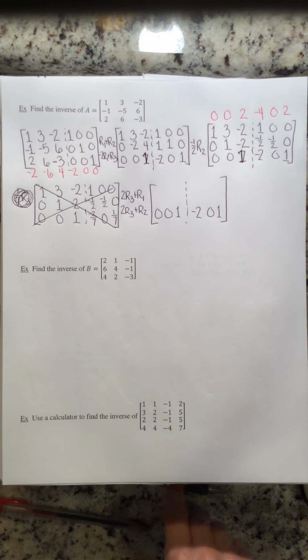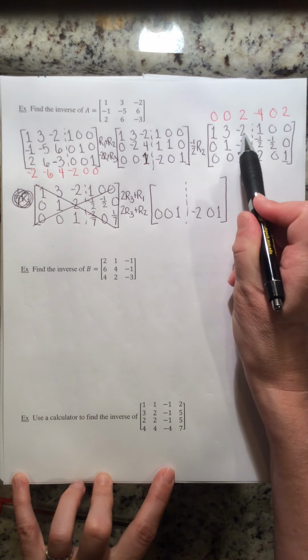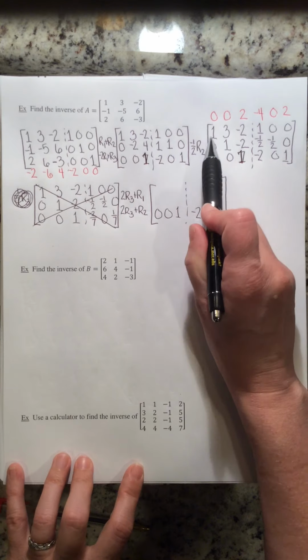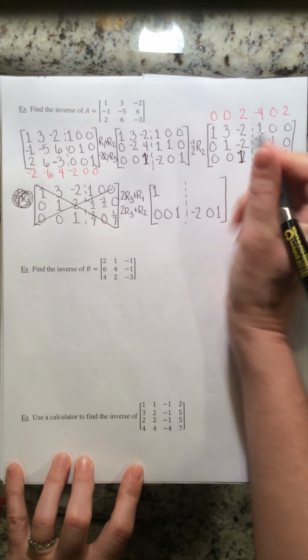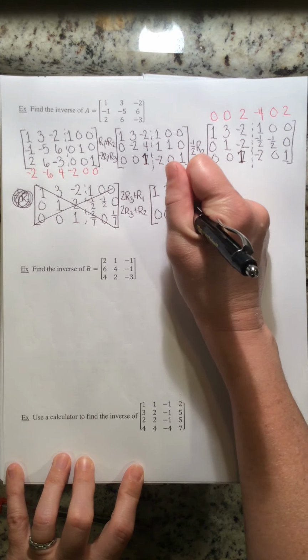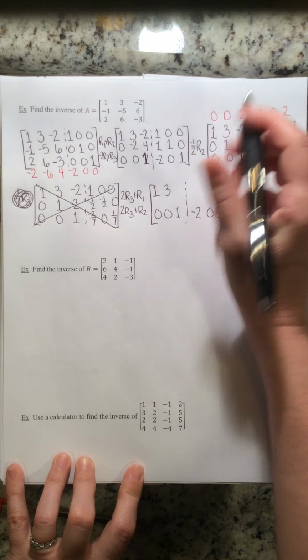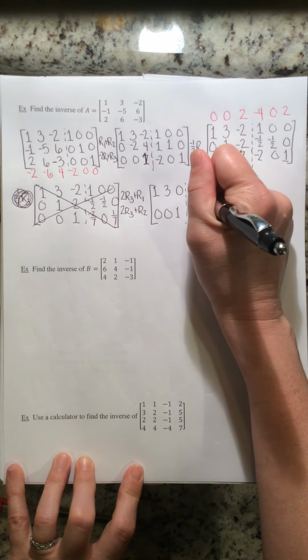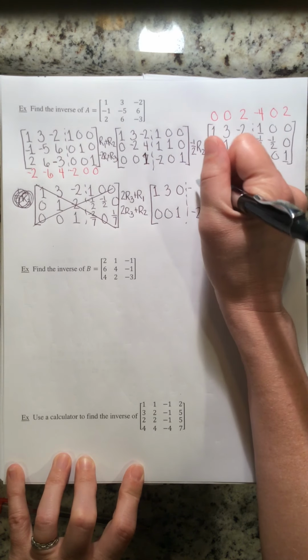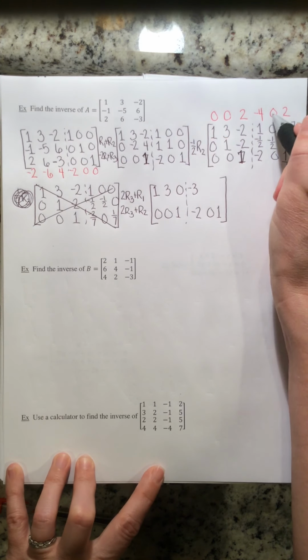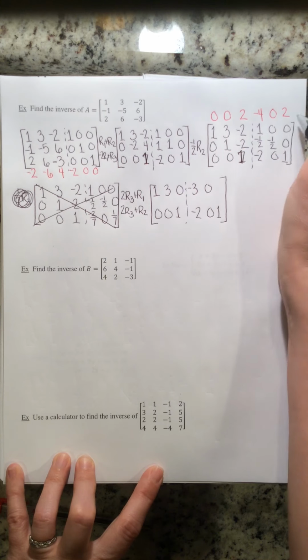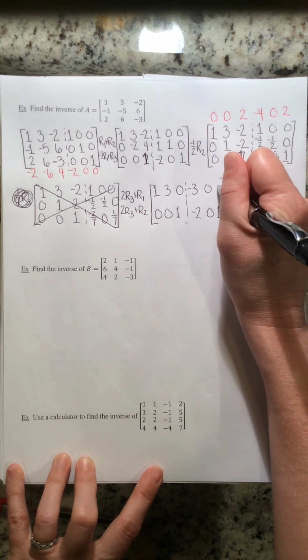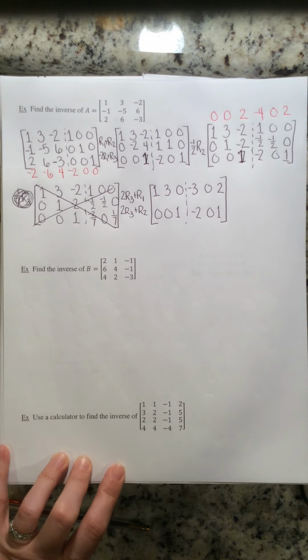When you add it to the top row, we're going to get the 0 here. So 0 plus 1, 1. 0 plus 3, 3. 2 plus -2, 0. -4 plus 1, -3. 0 plus 0, 0. And 2 plus 0 is 2.